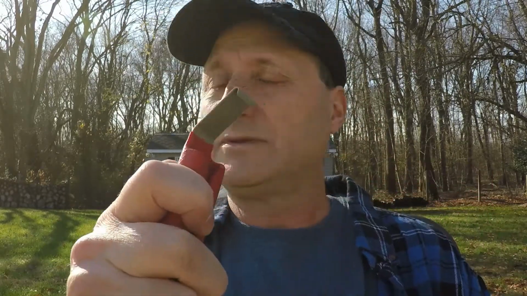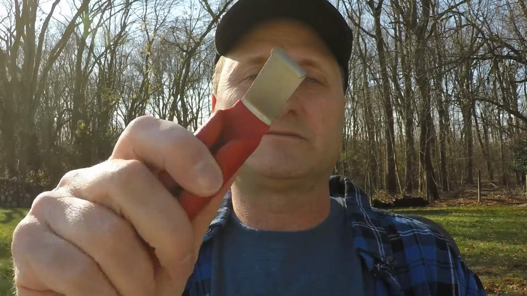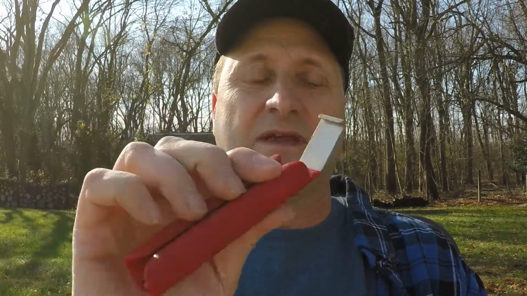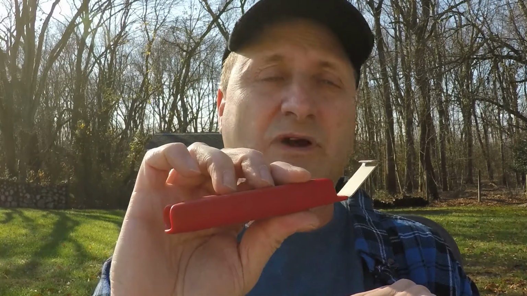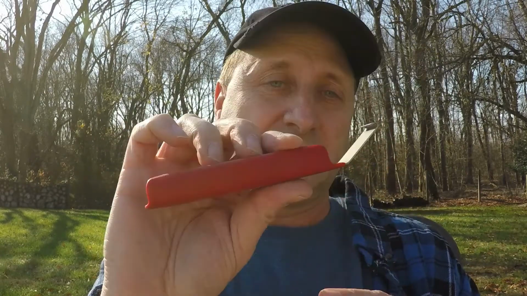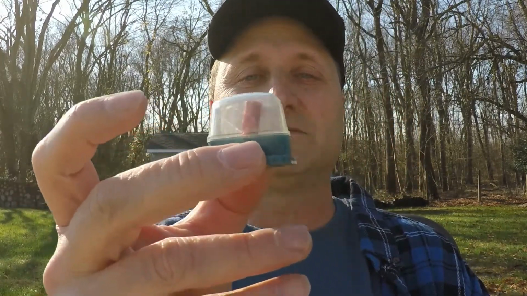What is this tool? What do you think you use this for? I am going to do a video on this tool. That's coming up probably soon. Okay? The last one. Let's see who gets this one. What is this tool?